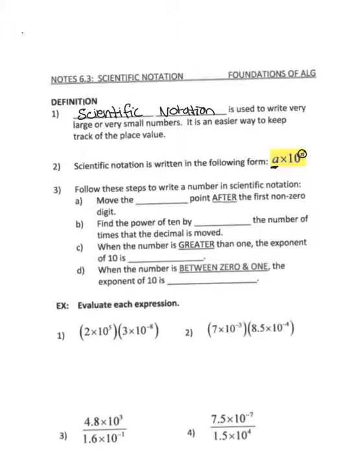The steps to writing scientific notation come in 4 parts. Our first step is to move the decimal after the first non-zero digit. Next step is to find the power of 10 by counting the number of times that decimal is moved.